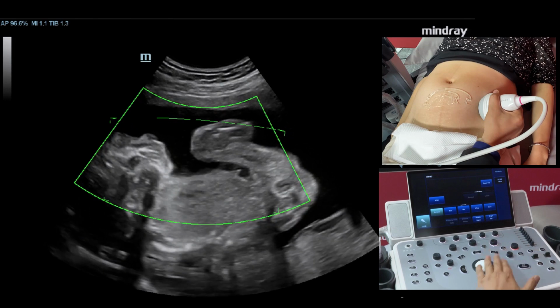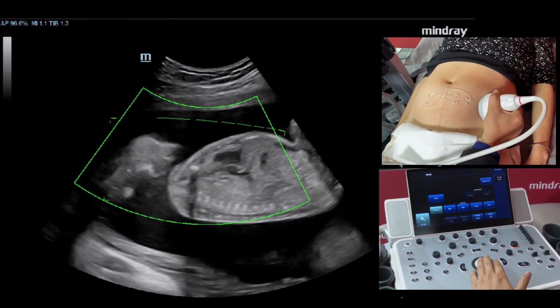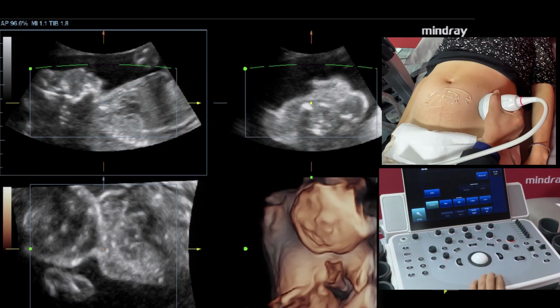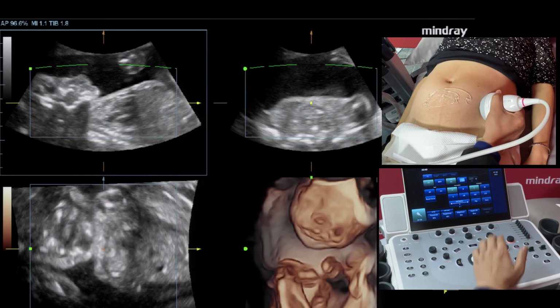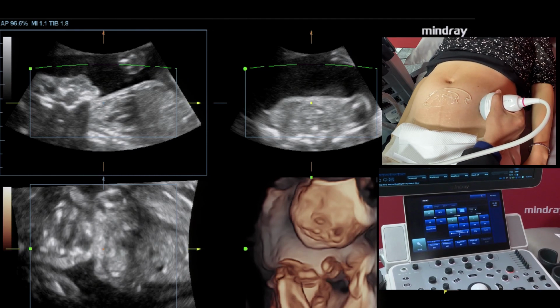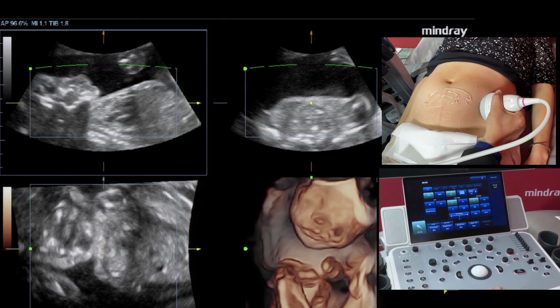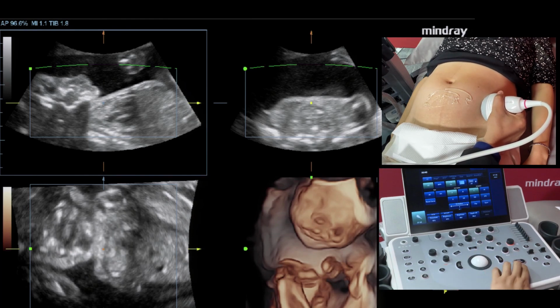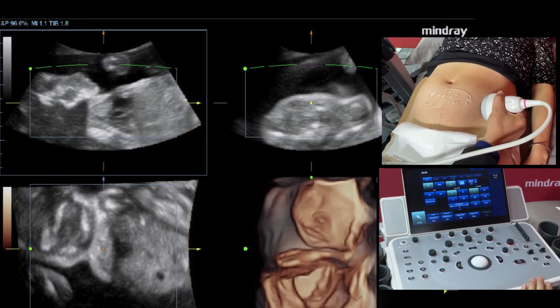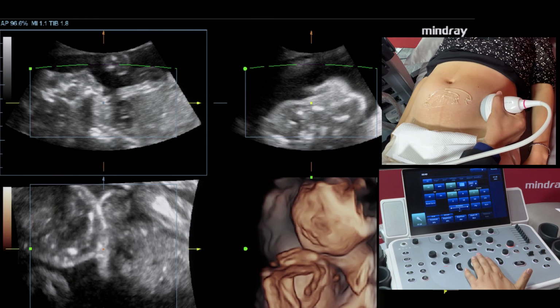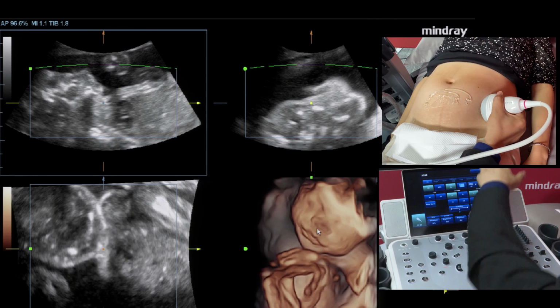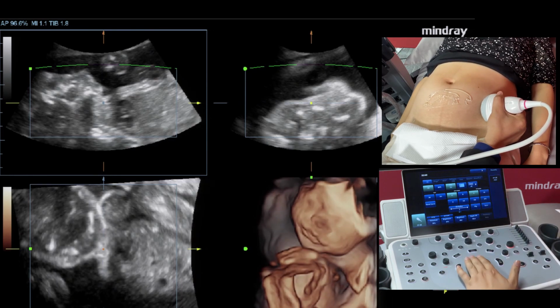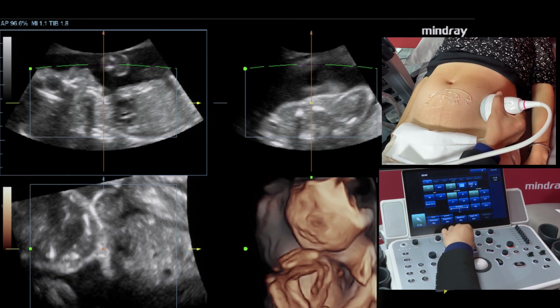And also we can try the 4D to see if we can capture one moment. Oh, you see here, this one is good. So for this case, if the position of the baby face is not good, I think sometimes it will be helpful to use 4D to capture. So you see when I freeze it and save first, and then I can move the trackball. You can see for this moment, the baby face is much better. The lips, the nose, and also we can change the y-axis, x-axis, and the z-axis.